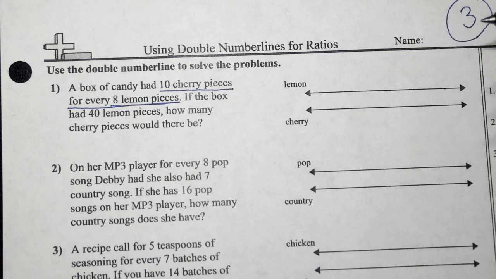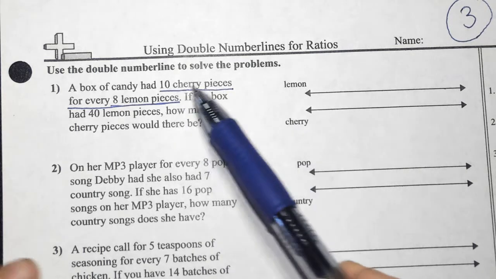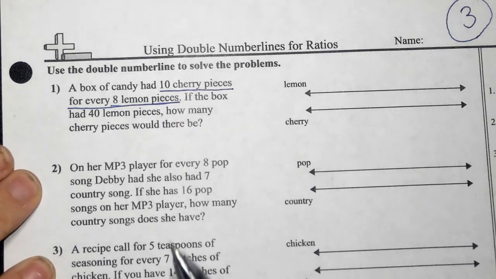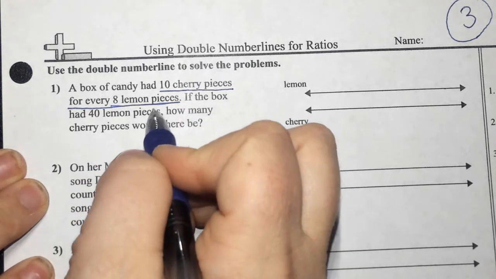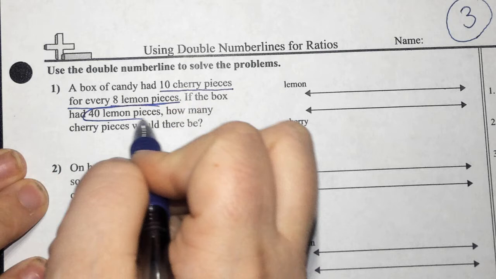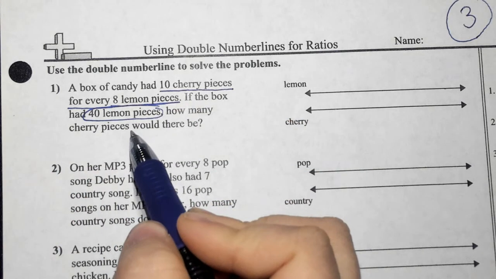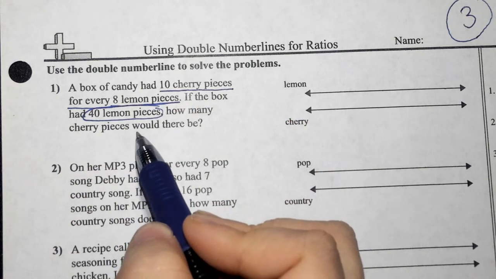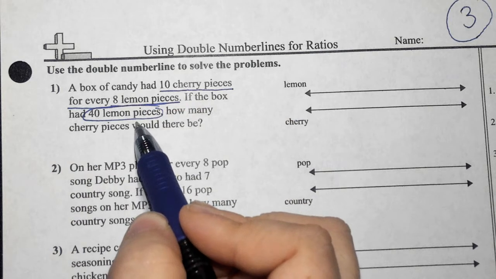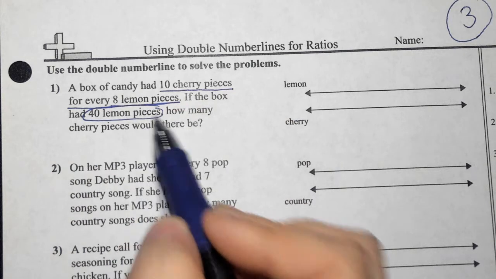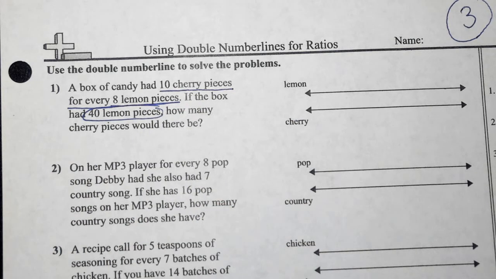Because the question says if the box has 40 lemon pieces, how many cherry pieces will it be? Okay, so we're given the ratio with 10 cherry and 8 lemon, but it's asking me about 40 lemon pieces. So lemon pieces is the one where we know the number we're trying to reach.